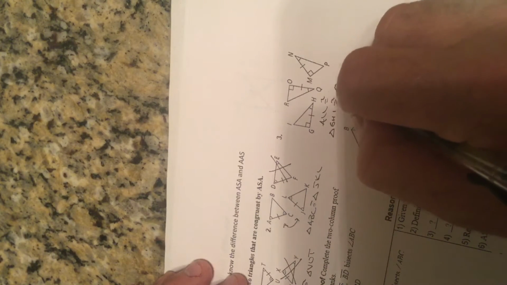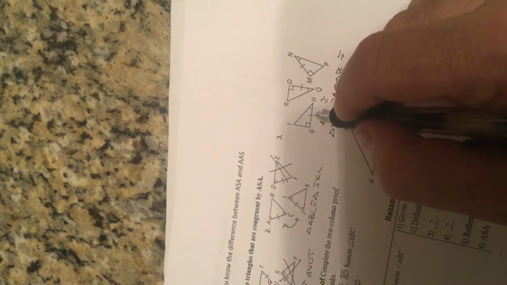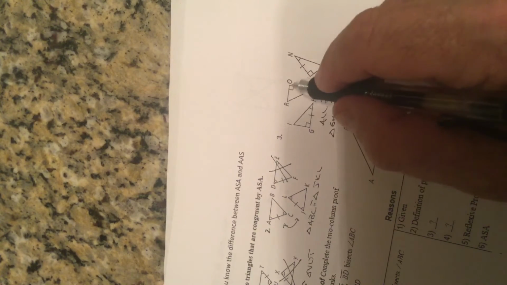So that would be OQR. And then I would follow the same path, GHI, right angle, 1, 0, right angle, 1, 0. So OQR, I'm just checking my work. So that would give me right angle, 1, 0 would be MNP.